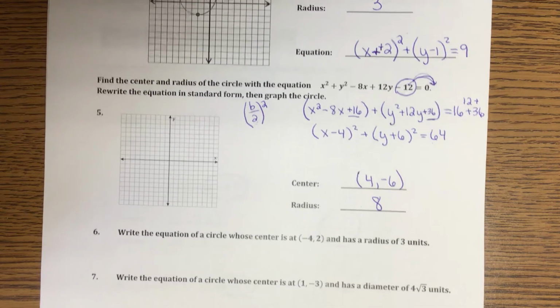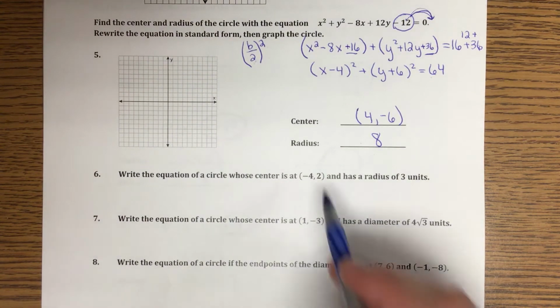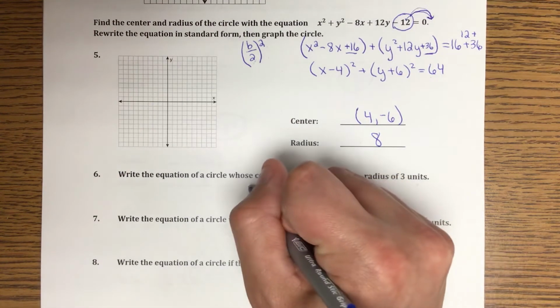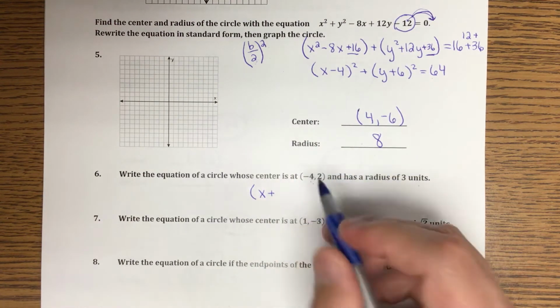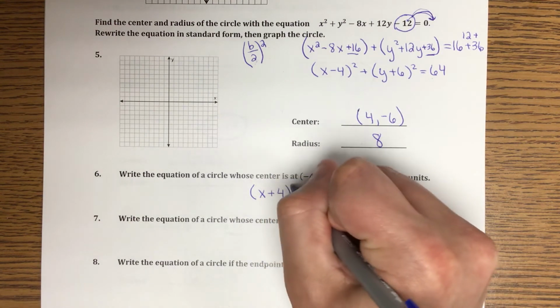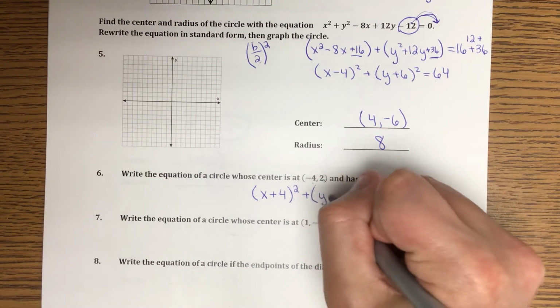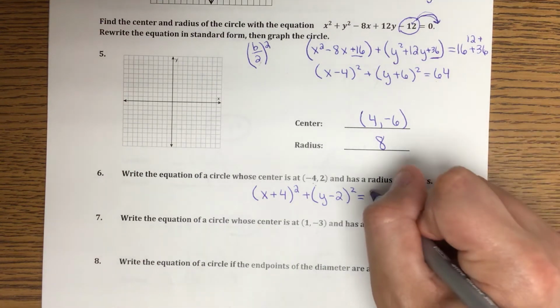So the rest of these problems are just asking you to write the equation based off some information. If you're given the center and the radius, it's not a bad gig. All I have to do is remember my signs. So if the first coordinate is negative 4, I would write it as x plus 4 squared. The second coordinate is 2, I would write that as y minus 2 squared. And then make sure to square the radius as well.